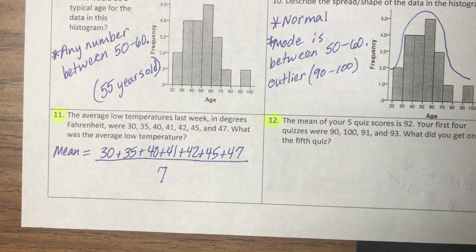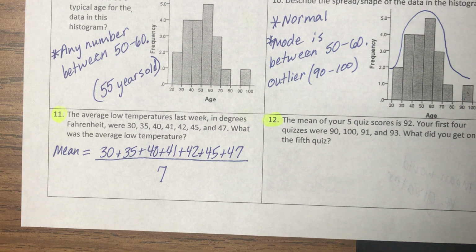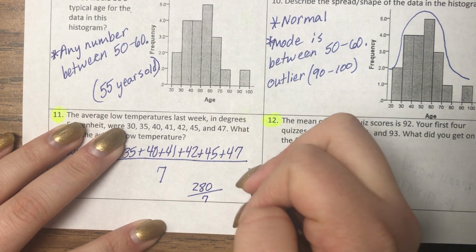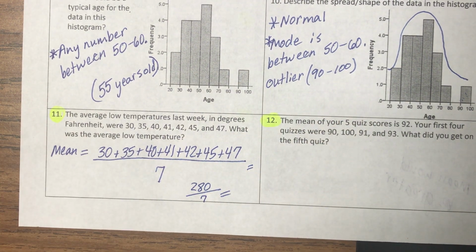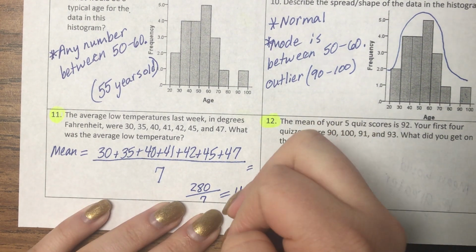And you may use calculators on this test. When you add them all up, you should get 280. So 280 divided by 7 is going to equal 40. So our mean is 40.